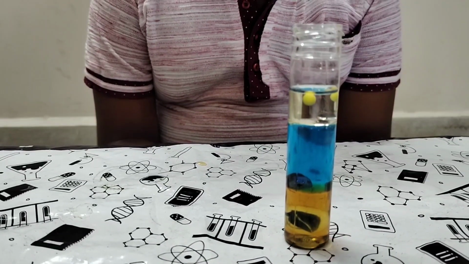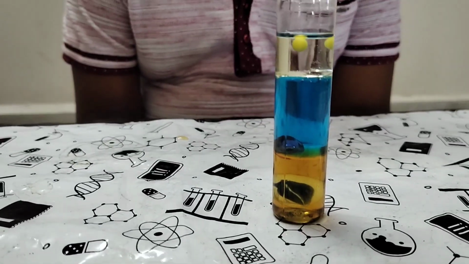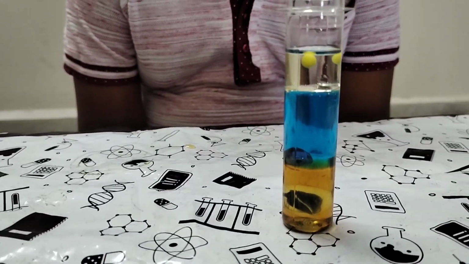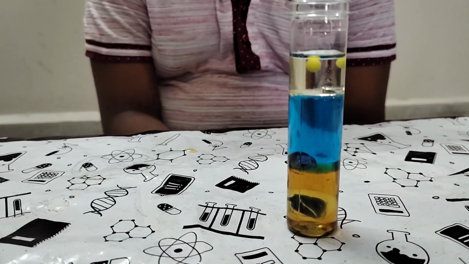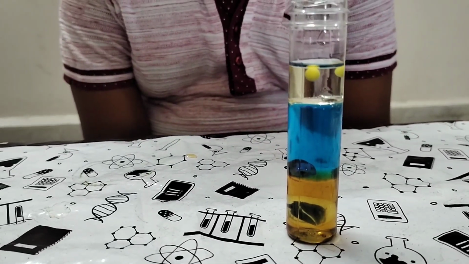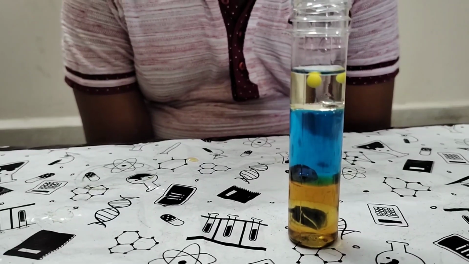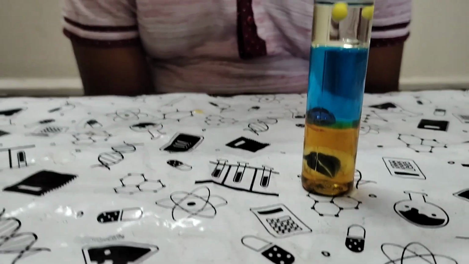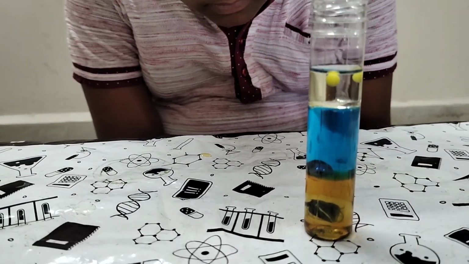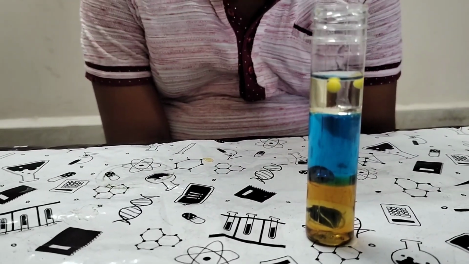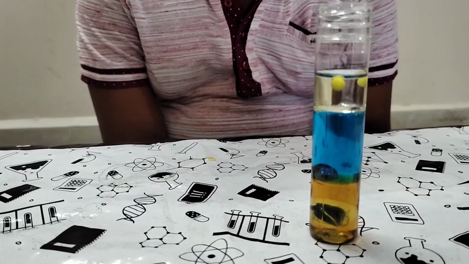Different objects are sitting at different heights. The science behind this is that an object having higher density sinks in a liquid having lower density. Here we have 3 liquids: honey, colored water and vegetable oil. From this we can understand that honey settles at the bottom, which means it has the highest density.